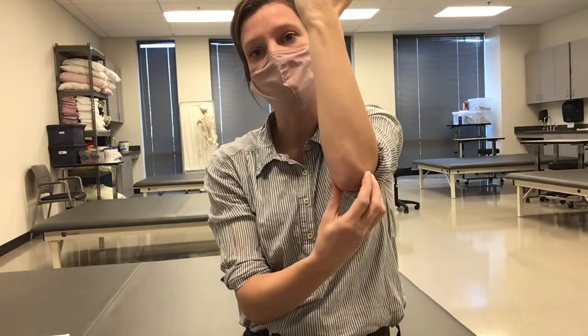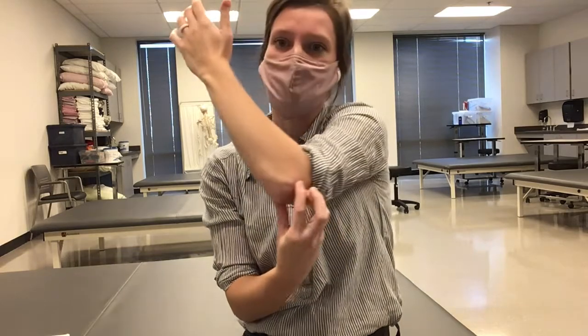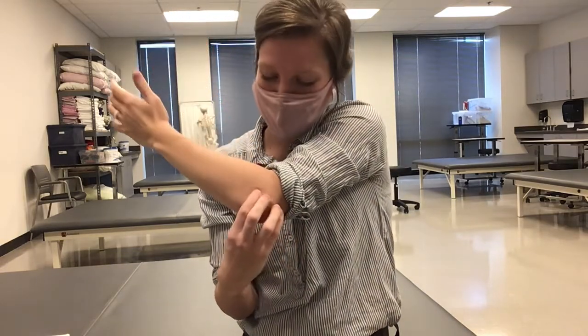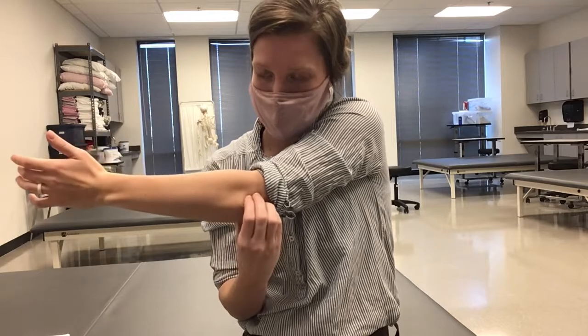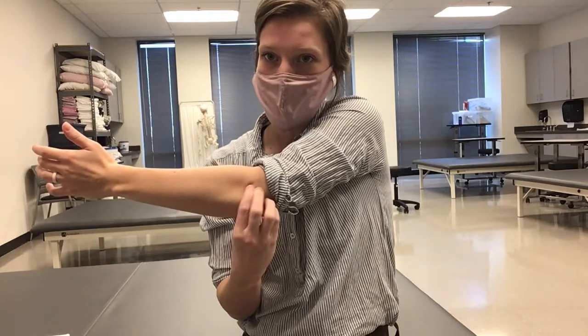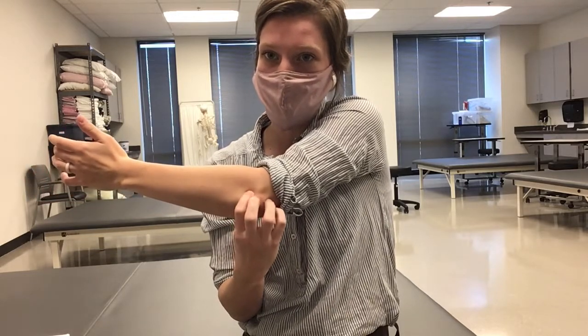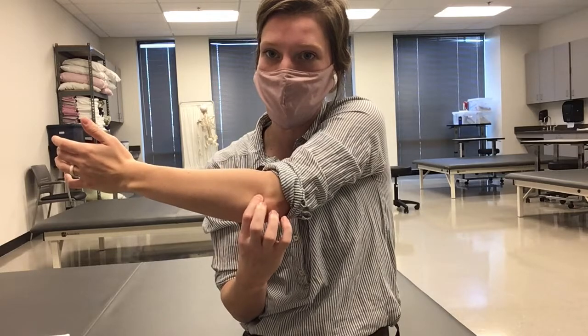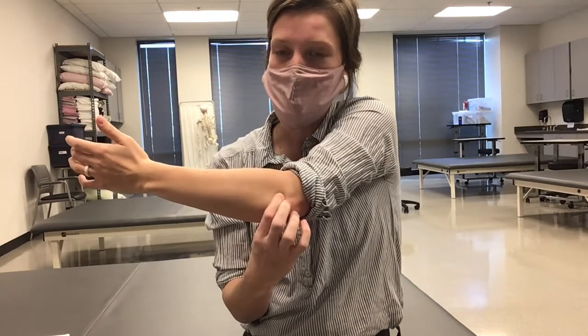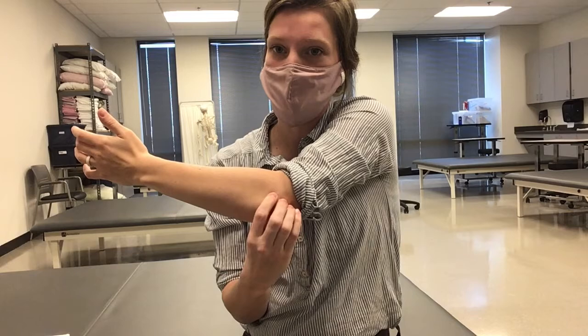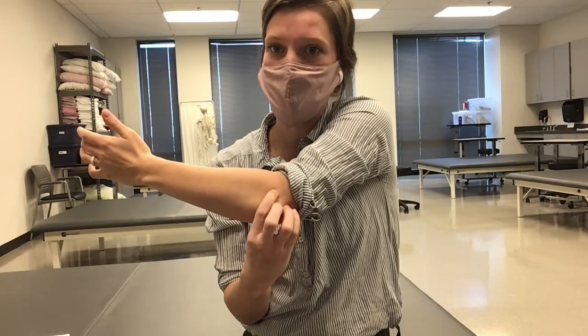You can find your medial too. Make sure that you're not on your olecranon. And then inch yourself down just a little bit. And if you're in the correct space, you'll feel another bony structure that feels like it divots and comes together with your lateral epicondyle.